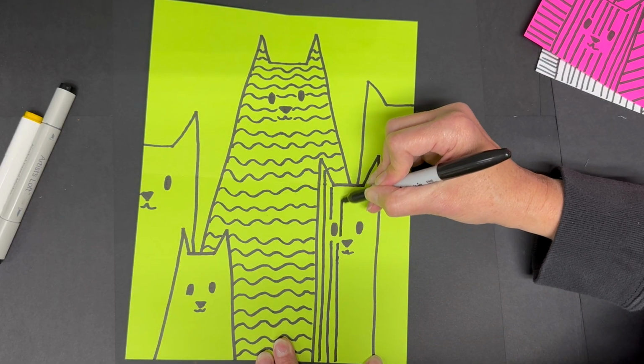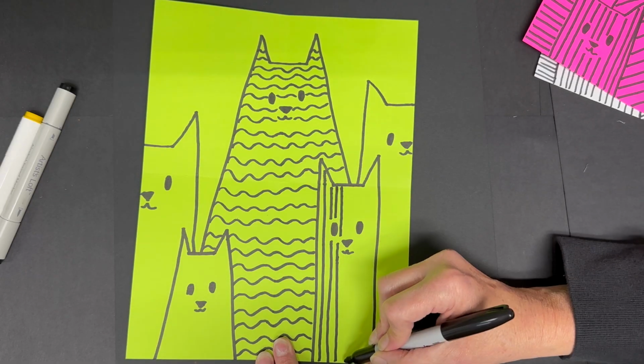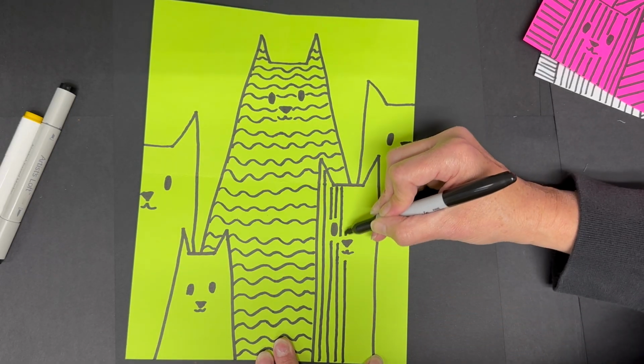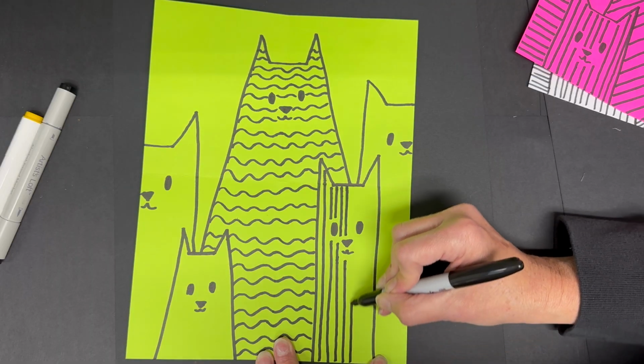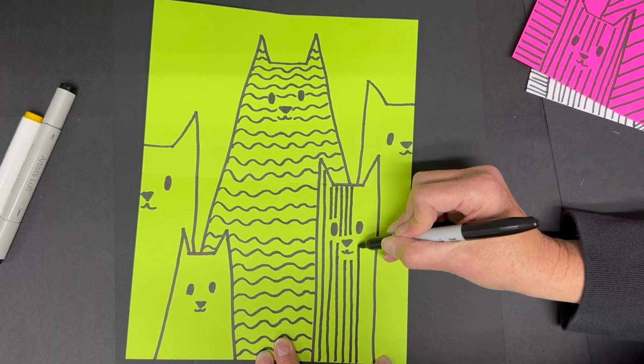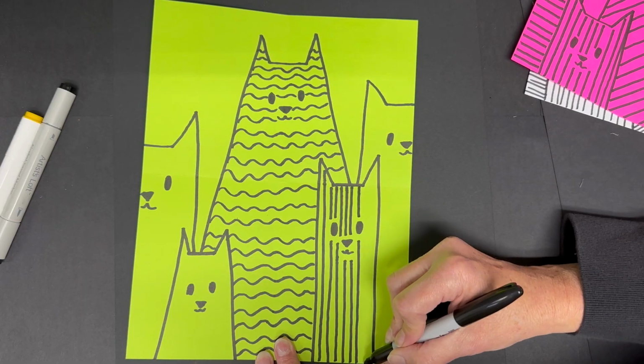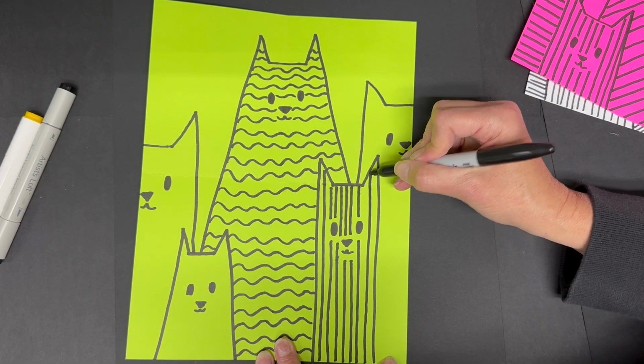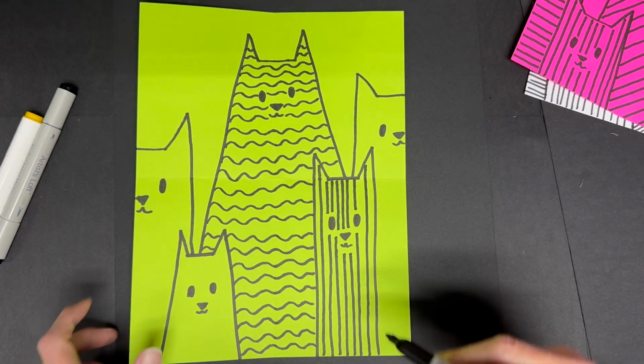And I'm gonna stop when I get to the face of my cat, okay? I'm gonna go up to the face, stop, and continue on the other side of the face, just like that. Okay, so those are vertical lines.